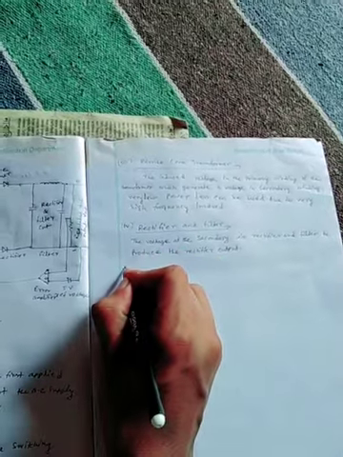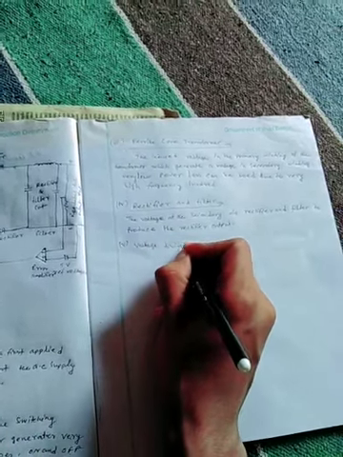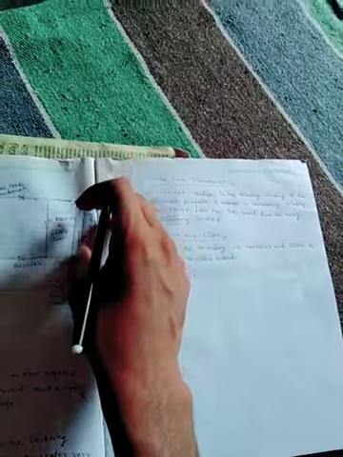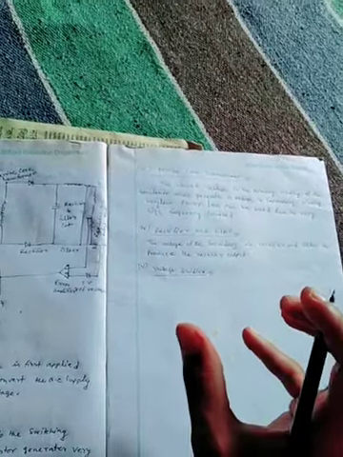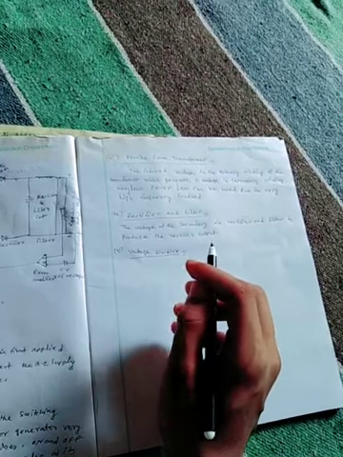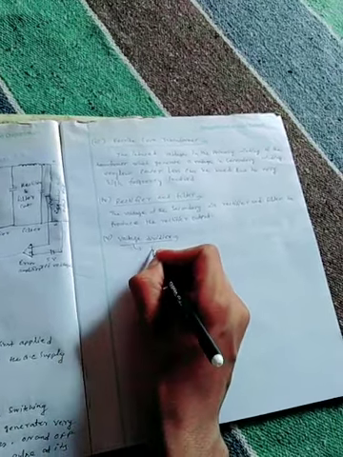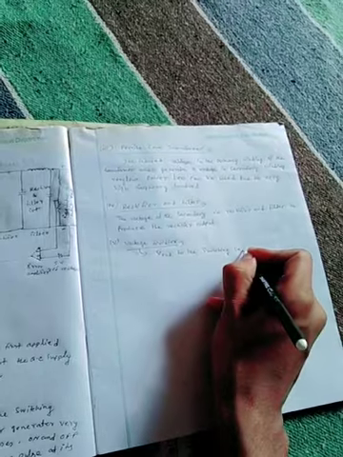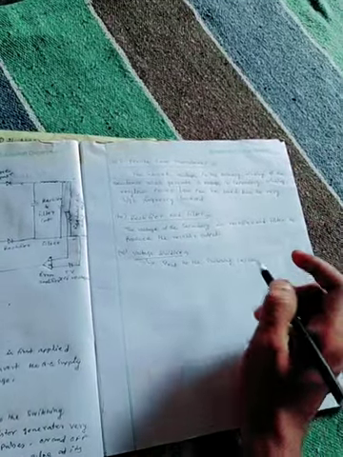After that is the voltage divider. The voltage divider is used to regulate the output voltage. Vout is fed back to the switching section through a voltage divider.